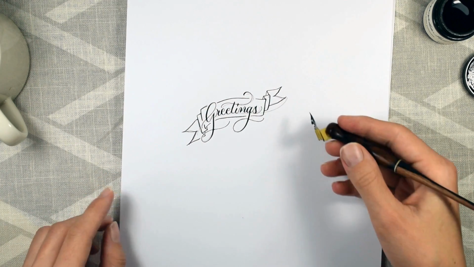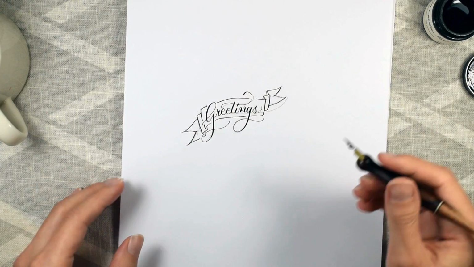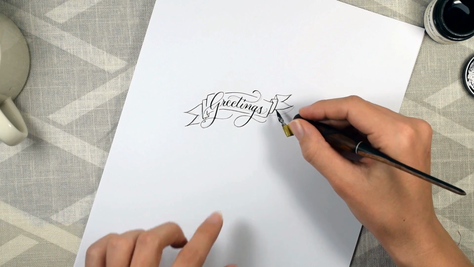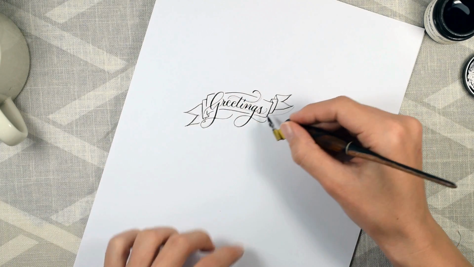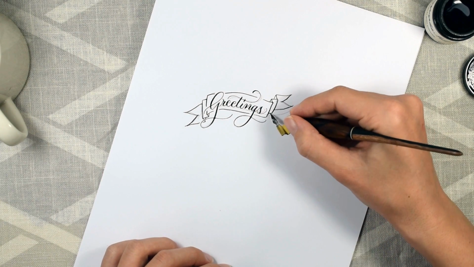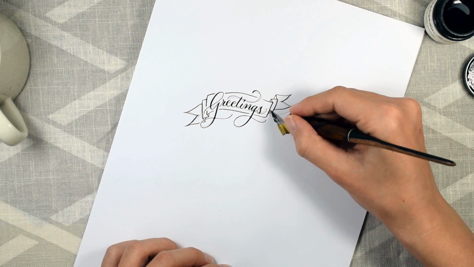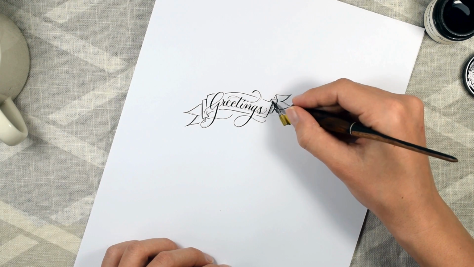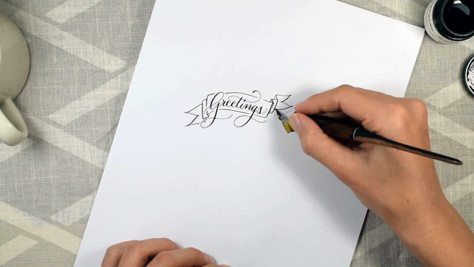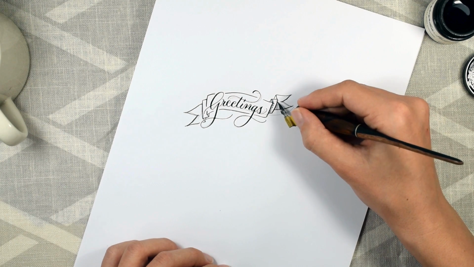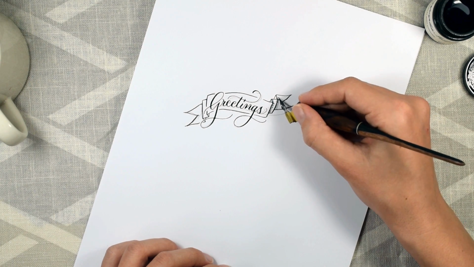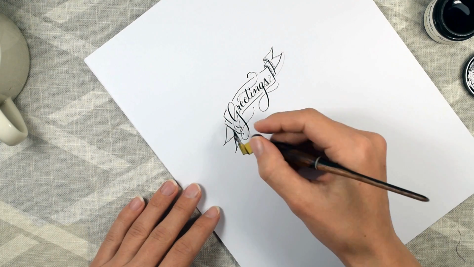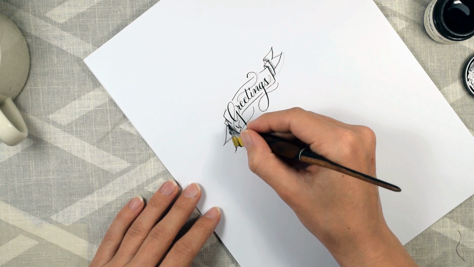Finally, you're going to finish up by adding some shading. So right here, there should be a shadow because you have this part of the banner in the foreground and this part is the background. So we'll just draw a series of horizontal lines here to denote that this is a shadow. And again, right here. This is going to add some dimension to your banner. And we'll do the same on the other side.